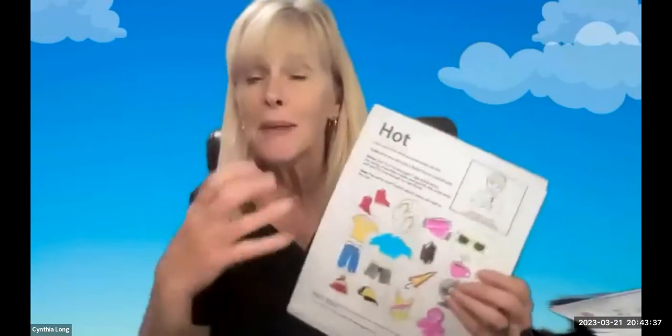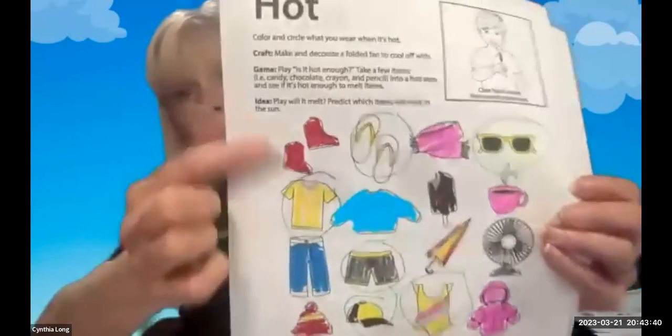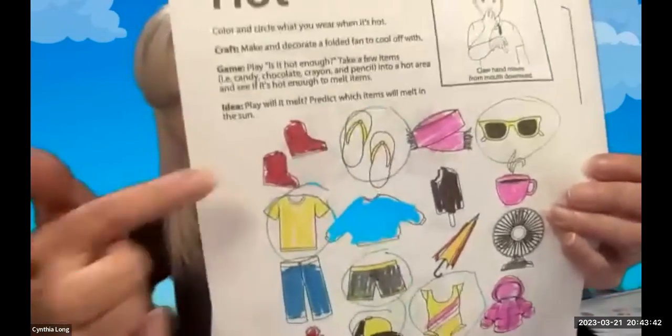All right, let's come on down here to the next section. Make sure we got this. I'm looking right here. Another idea here, if you're teaching about hot, this is an example. They have to circle the things that they would need if the weather is hot.